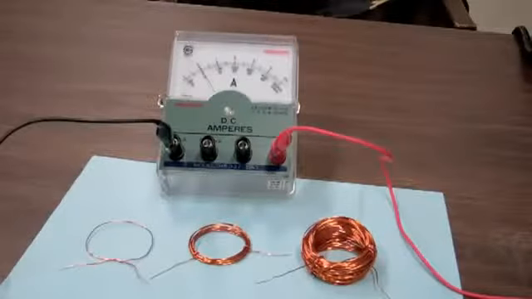In 1831, Michael Faraday in London and Joseph Henry in New York independently discovered electromagnetic induction. I am going to demonstrate electromagnetic induction with an experiment similar to the one that Michael Faraday performed.